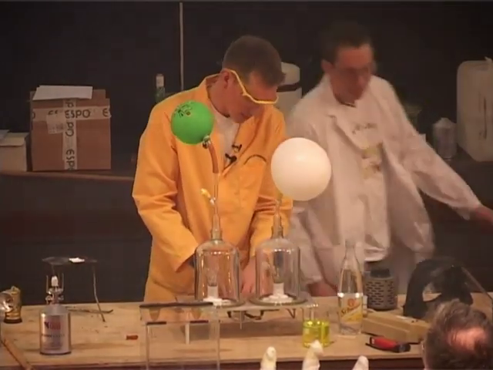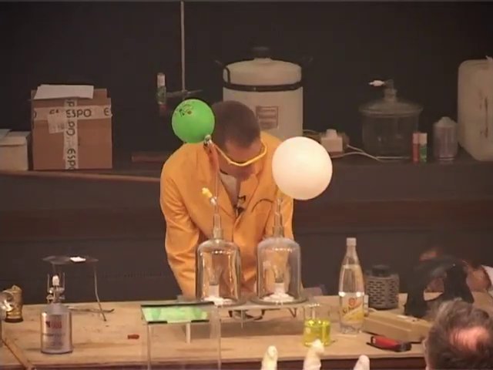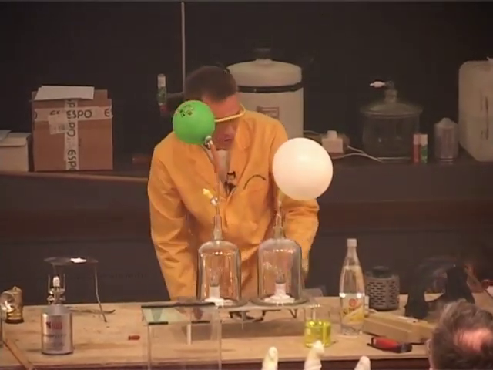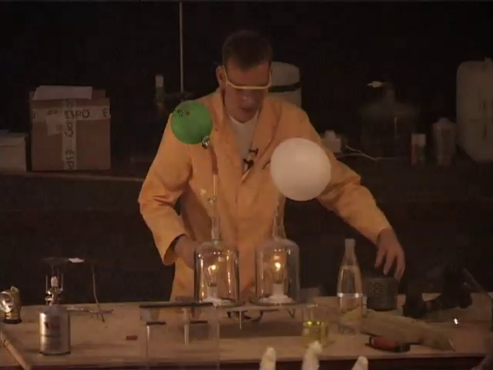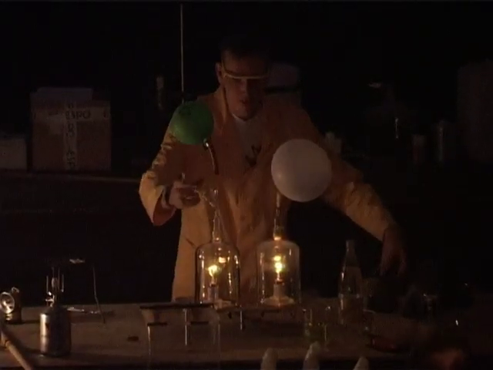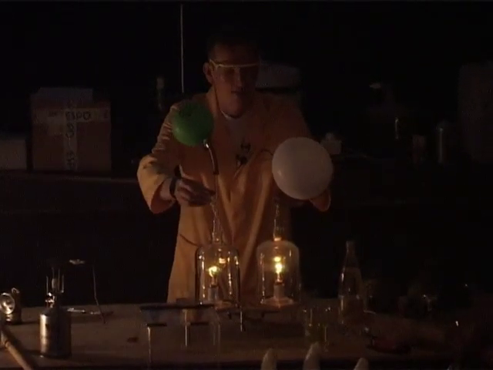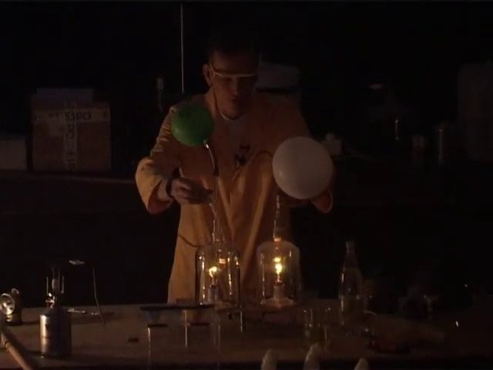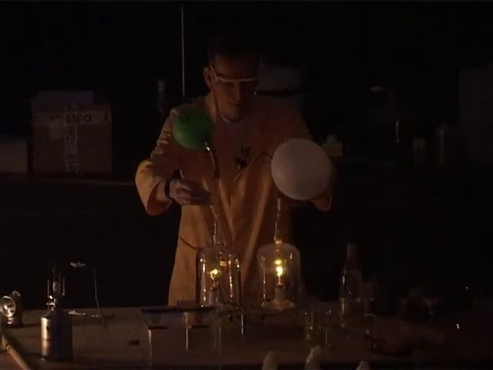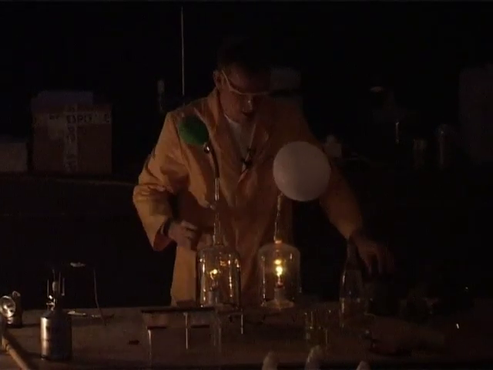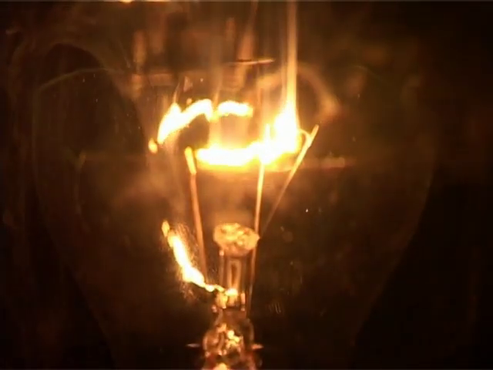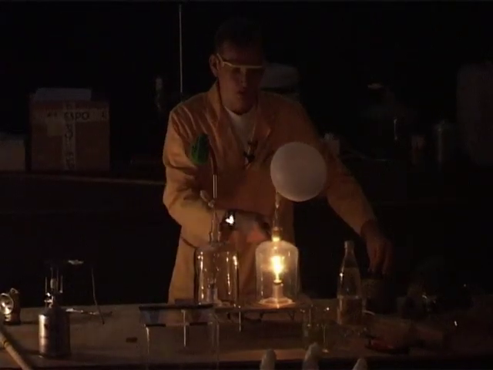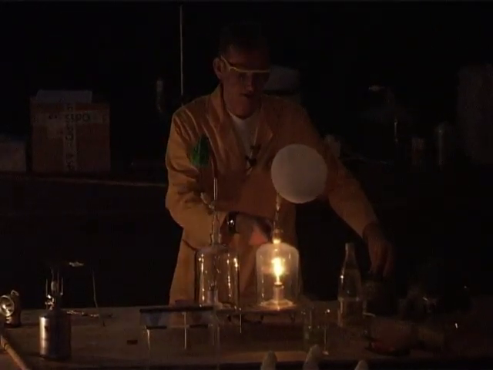Okay, and now, please. And now I'm going to switch on the light bulbs and just gradually turn them up. If we can have the lights down. And into the one with the green balloon, I'm going to let some air, and into the one with the white balloon, I'm going to let a gas called argon. Now let's see what happens. So the gases are going in. Let's turn up the voltage. And the one with the air has gone. It's blown. But the one with the argon is still alight.